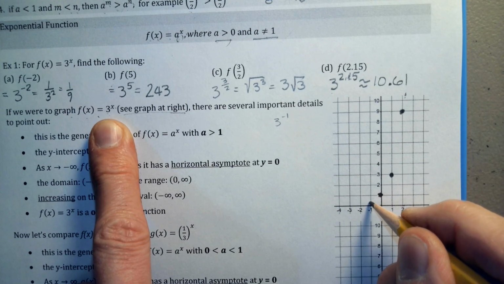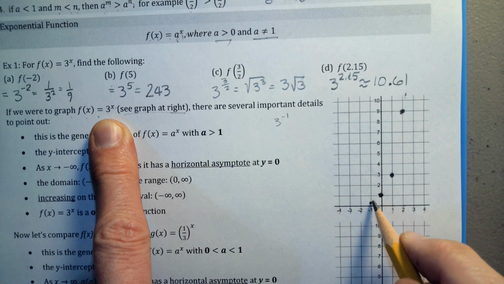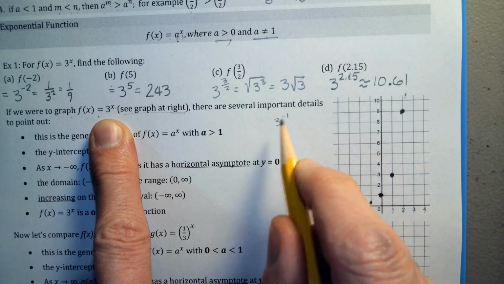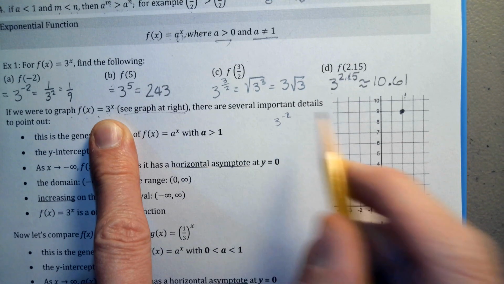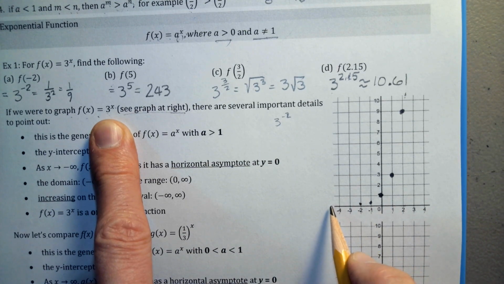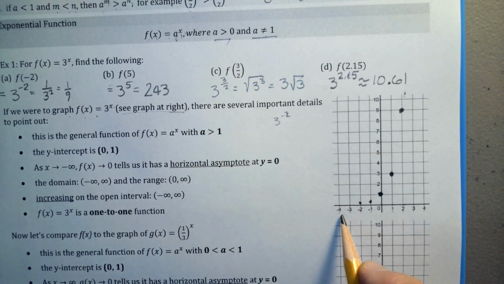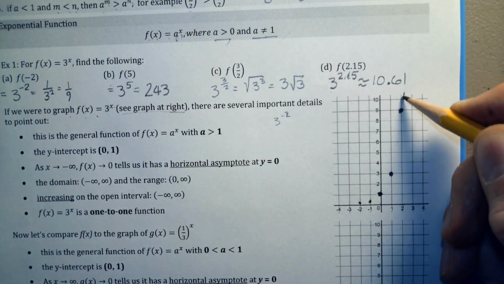So over here I'm down at 1/3. And then what if it was negative 2? That's going to be 1/9. That's going to be even closer to 0. And I think you see, if we keep going, you're going to get closer and closer to 0 as x gets very negative.